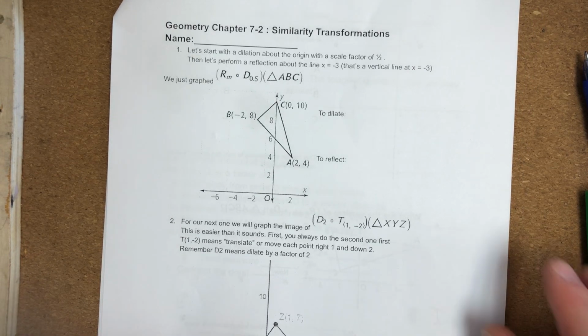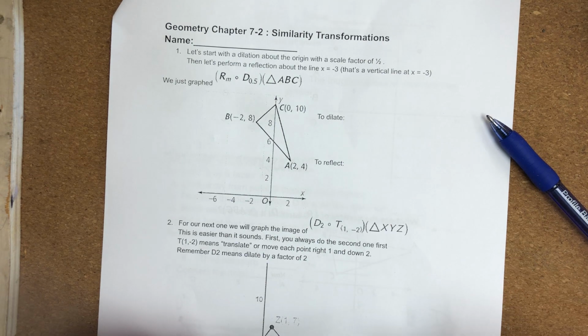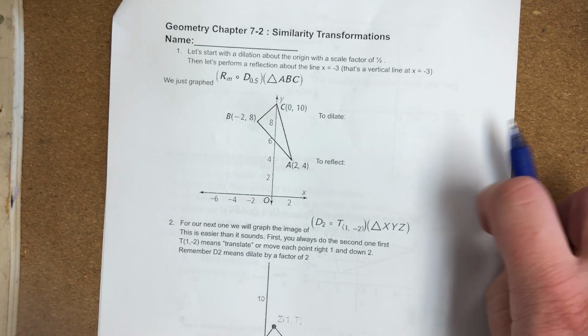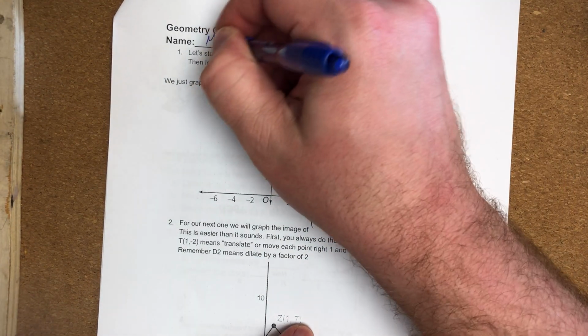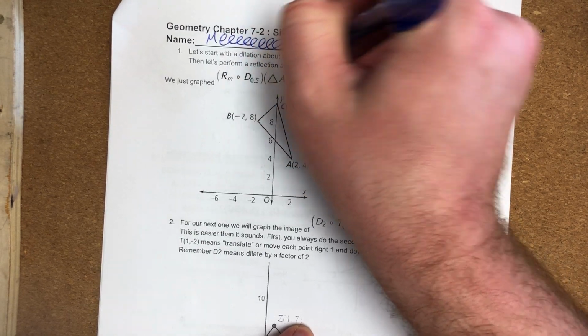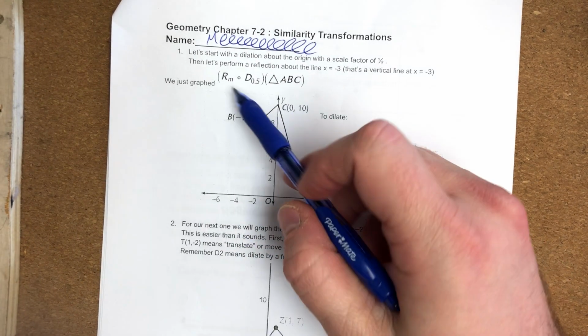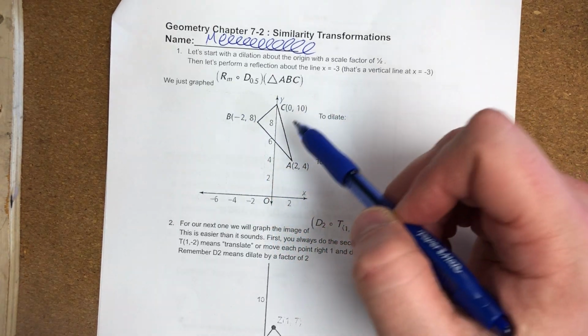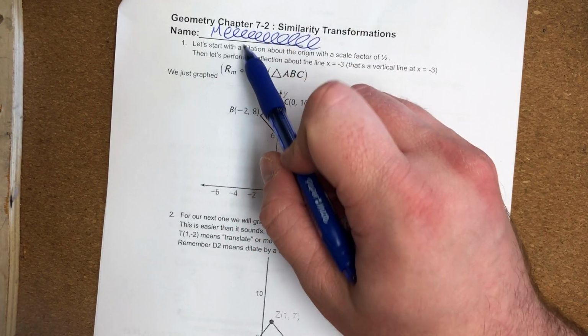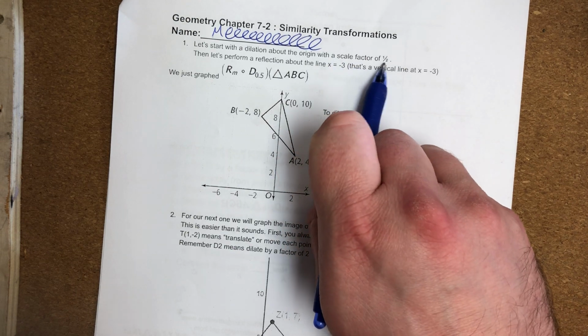Today we're looking at 7.2, similarity transformations. Let's start with a dilation about the origin with a scale factor of 1/2.